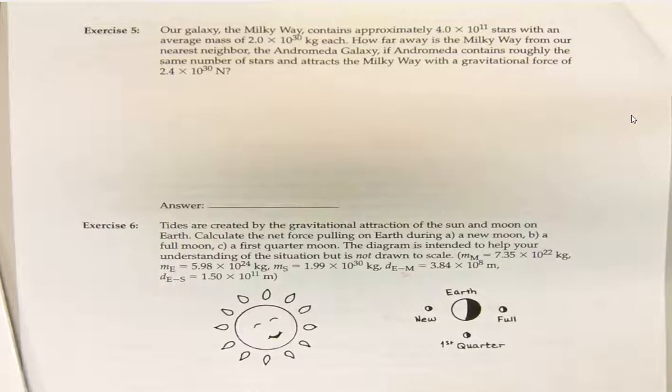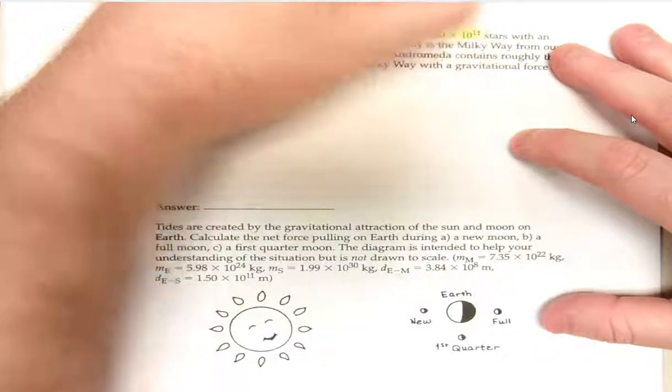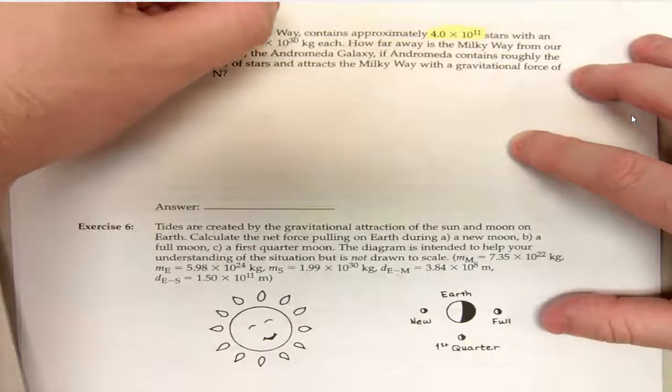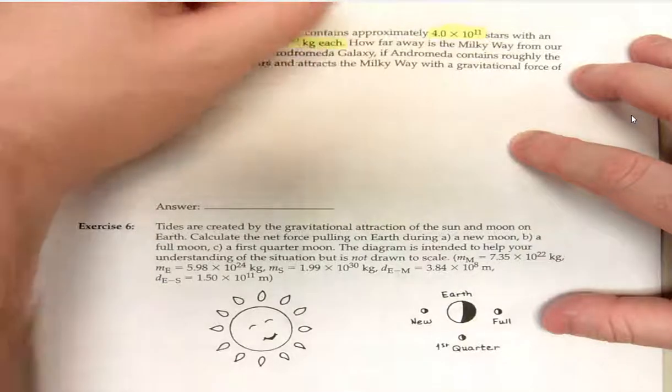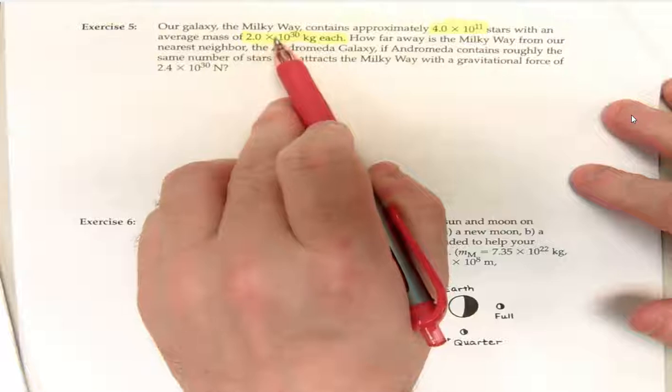Okay, so I'm not going to go through these questions completely. I'm just going to kind of get them started. You guys have had a lot of experience thus far, so let's look at number 5. Our galaxy, the Milky Way, contains approximately 4 times 10 to the 11 stars. So it has this many stars with an average mass of this each, right? So it's saying each one of these stars has this much mass.